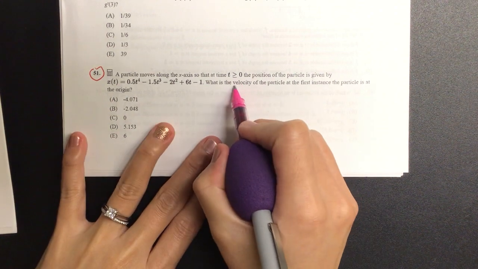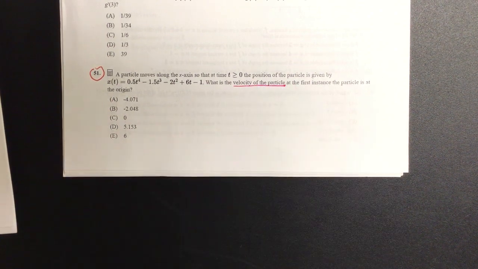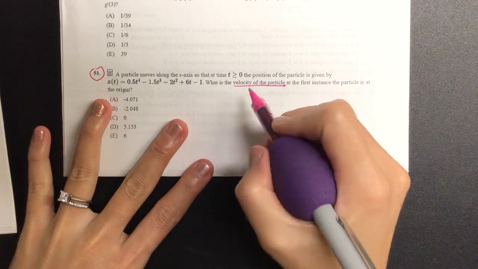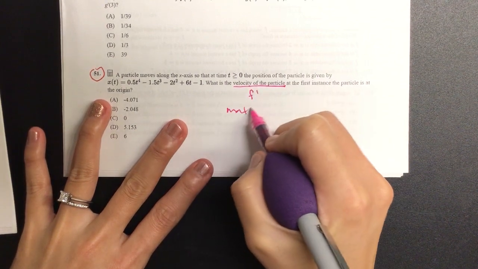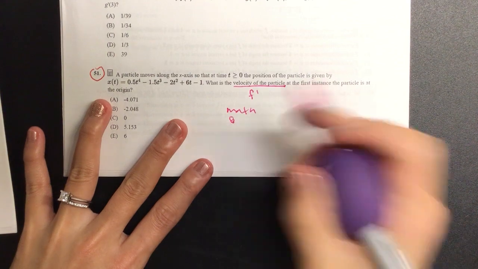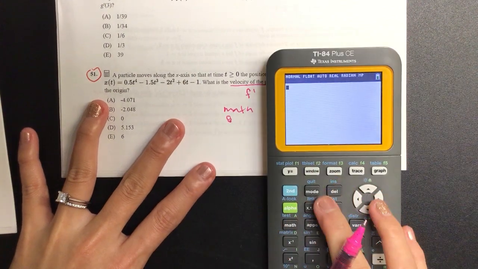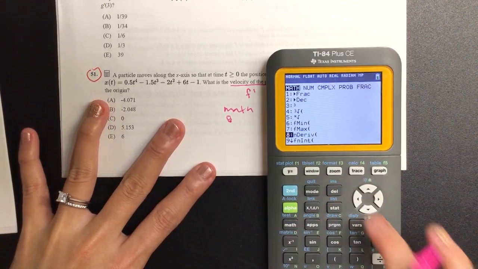Okay, the velocity of the particle. Is that our first derivative or second derivative? First derivative. So I'm going to give you a little calculator trick. When you go to math, number 8, let's all go to it together. Go to math. The number 8 says derivative.